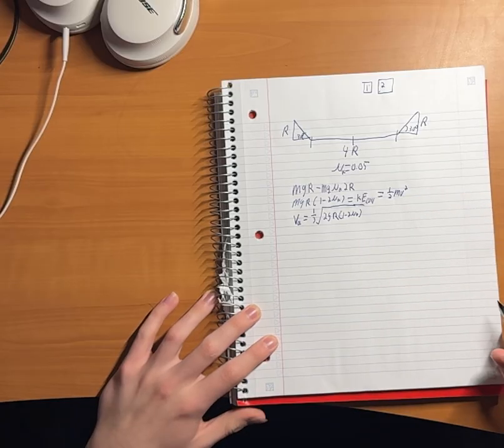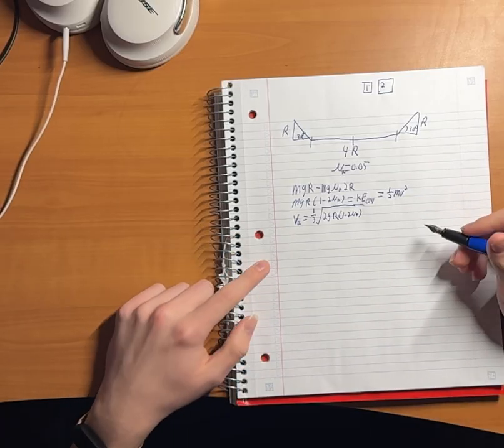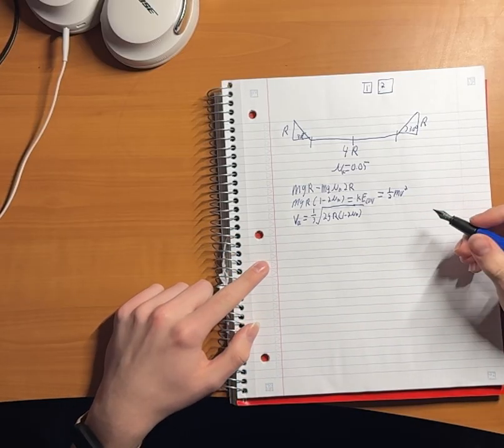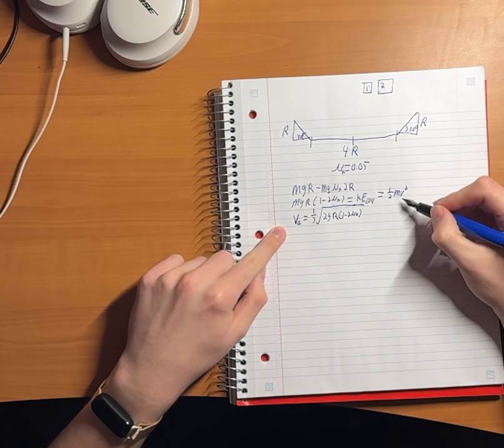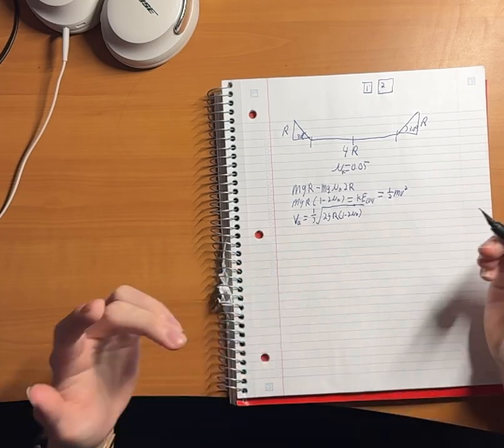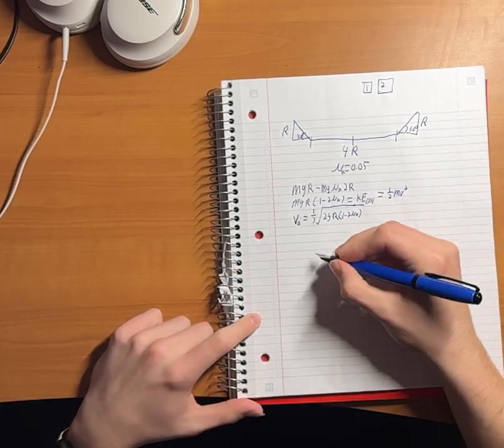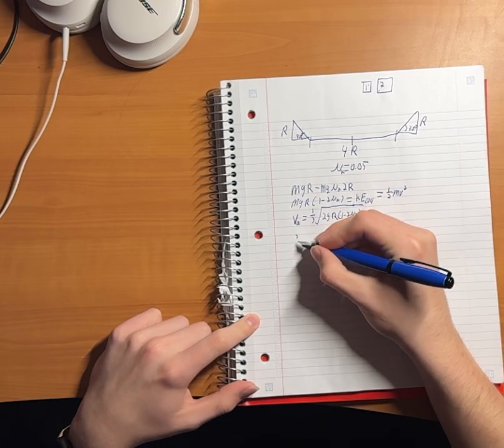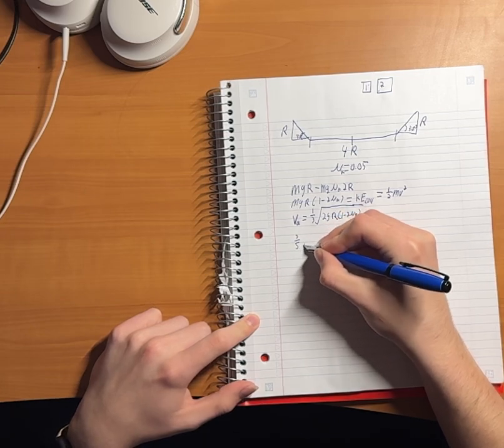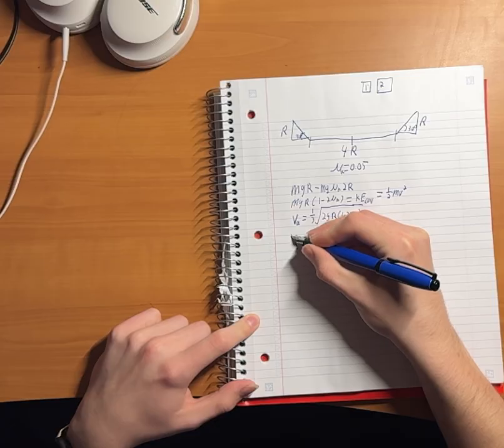And now that we know this, we convert this back into kinetic energy using the kinetic energy theorem. And then you just plug in your numbers, and it comes out to be 3/5 of a joule. That is a really small 3, I apologize. 3/5 of a joule.